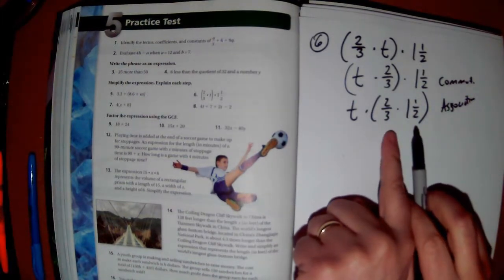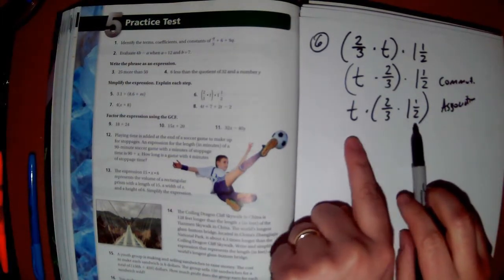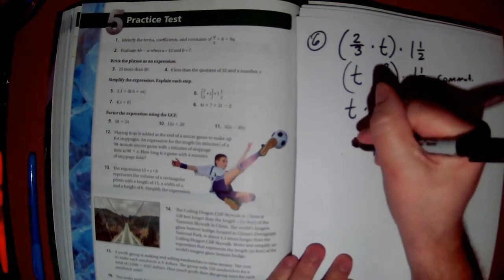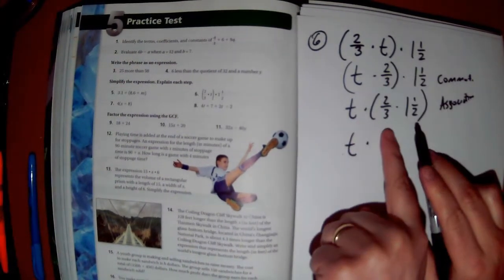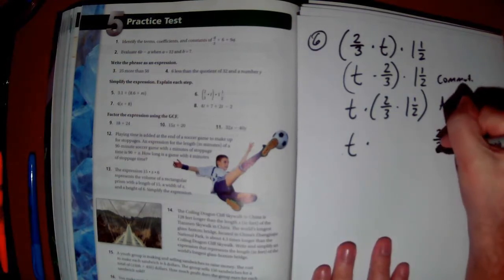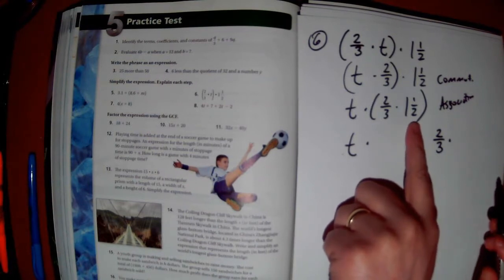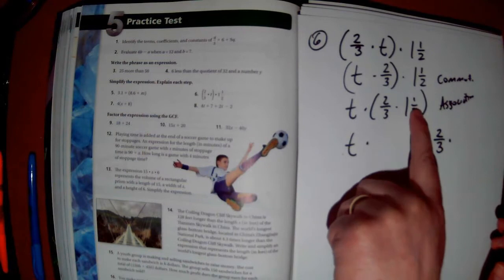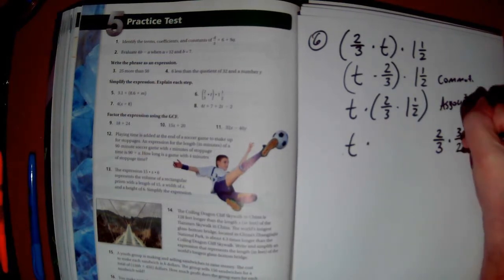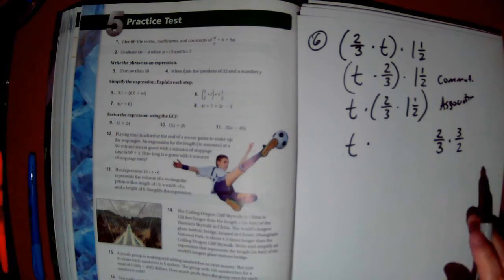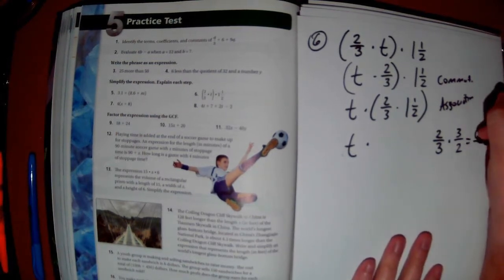I can multiply the fraction and the mixed number together, and then keep the t separate. So I'm going to have the t times the answer to this problem. Only catch is, I don't know the answer to that problem. I'm going to have to work that out. So I'm going to have 2/3 times 1.5. I'm going to turn the mixed number into an improper fraction. 2 times 1 is 2, plus 1 is 3. Keep the denominator the same. That's 3/2. Now I multiply straight across. 2 times 3 is 6, and 3 times 2 is 6. That's 6/6. So that would be 1, right?